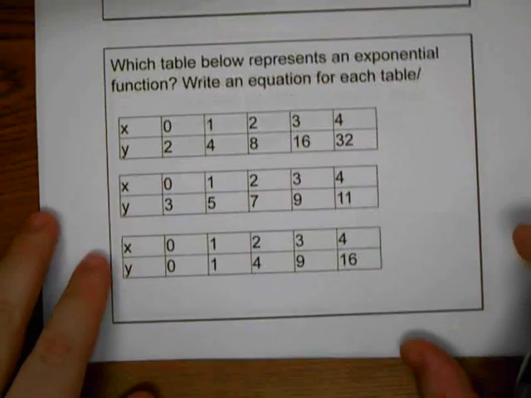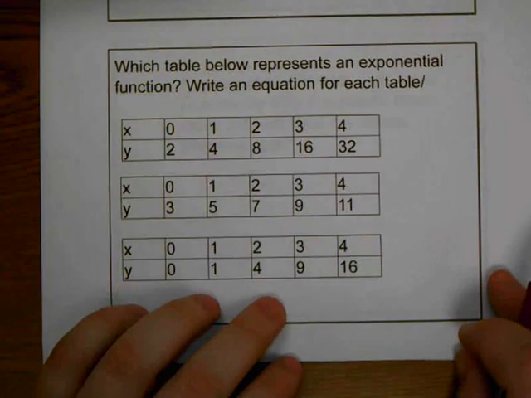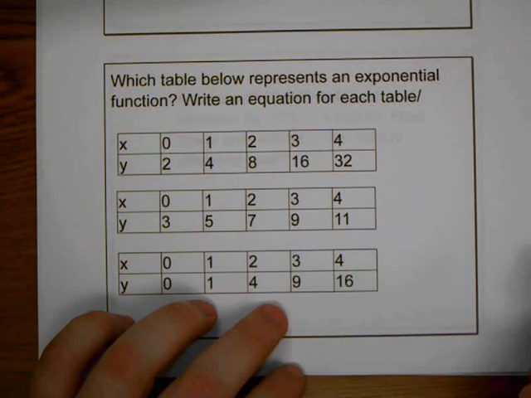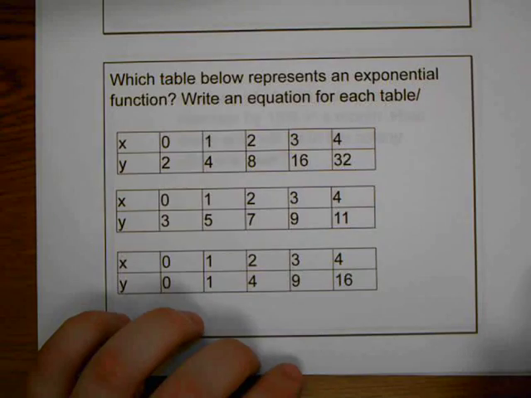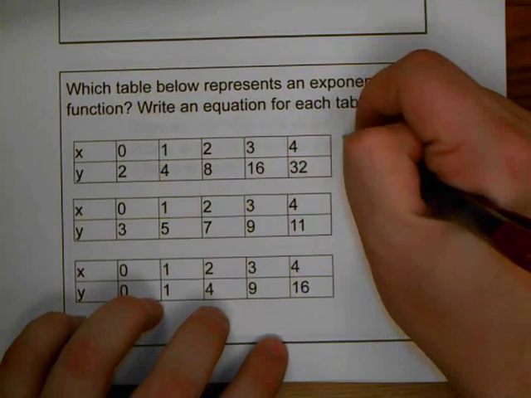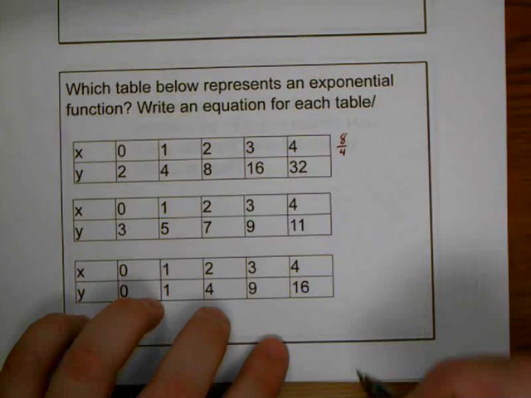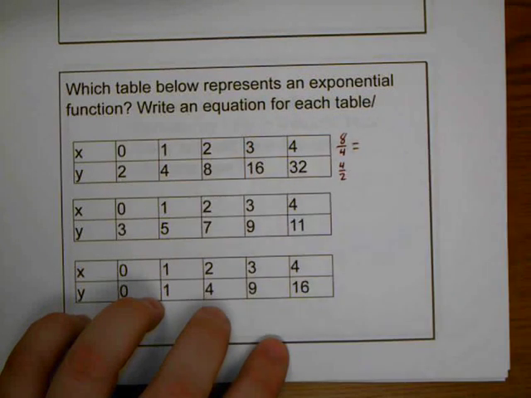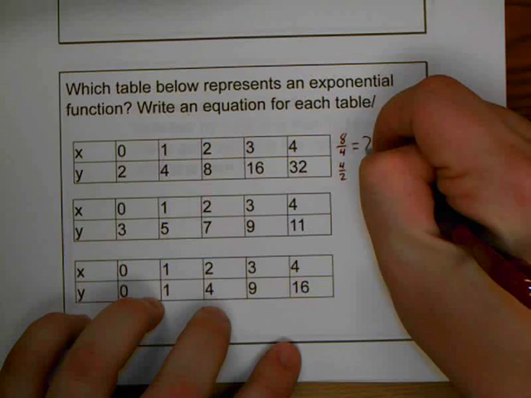So if we look at the example on the next slide, we have a couple tables. If we were to test for exponential, we would need to divide the third term, remember we're talking about the y's, divided by the second term. So in this case, 8 divided by 4, and we would need to do the second term divided by the first.